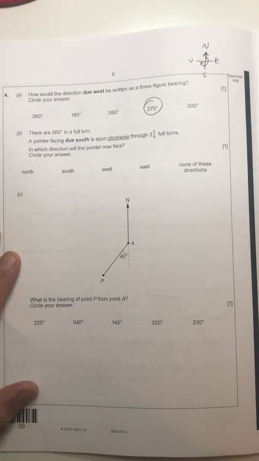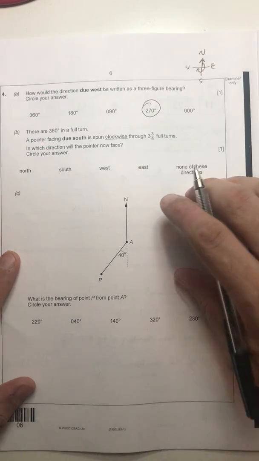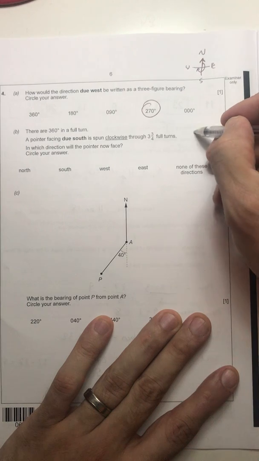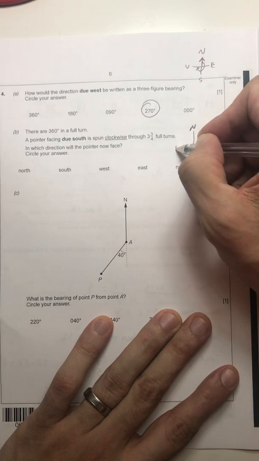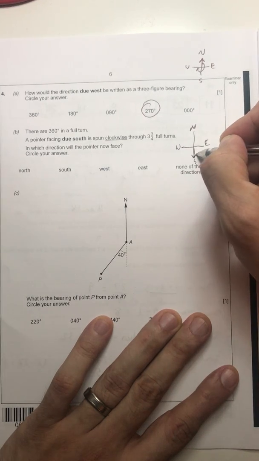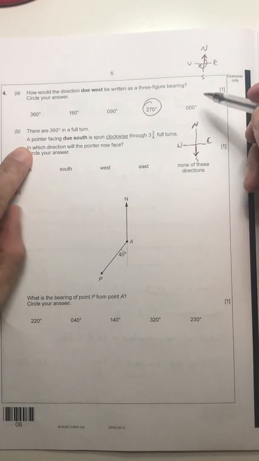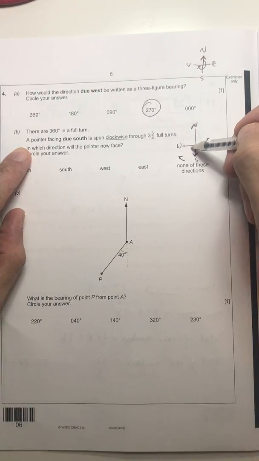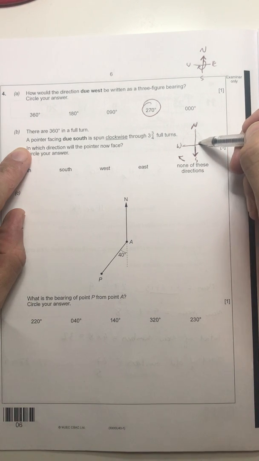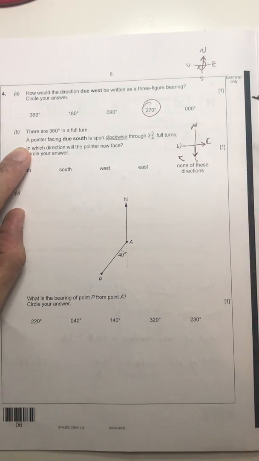Okay, there are 360 degrees in a full turn. A pointer facing due south is spun clockwise 3 3/4 full turns. In which direction would the pointer now be facing? So again, using compass points, I've got north up the page, east, south, west. So we're starting off with my pointer facing downwards, and it's going clockwise, the same way as a clock hand. So if I did 1 full turn, I'd be back to the start. 2 full turns, I'd be back to the start again. 3 full turns, I'd be back to the start again. And then I'm going 3/4 of a turn. So that's 1/4, that's another quarter, and 3/4 I would end up facing in this direction here, which is east.